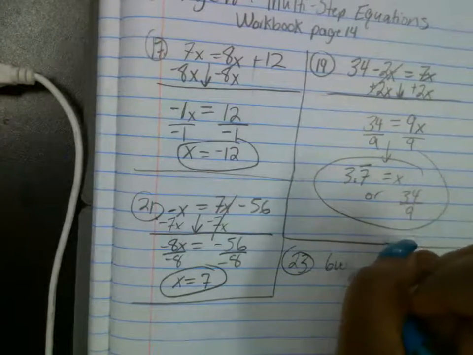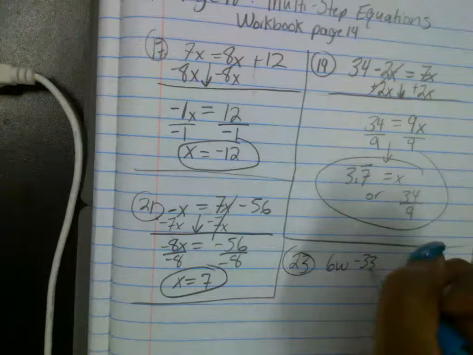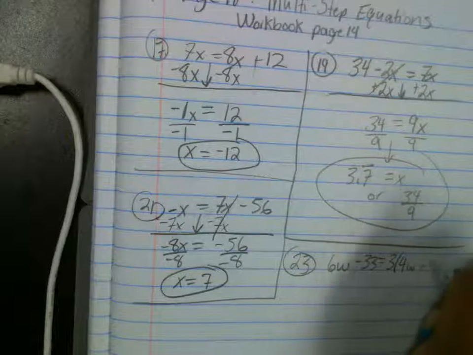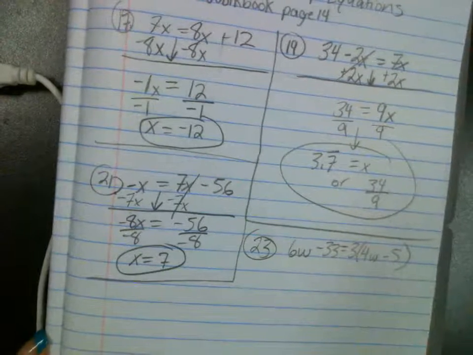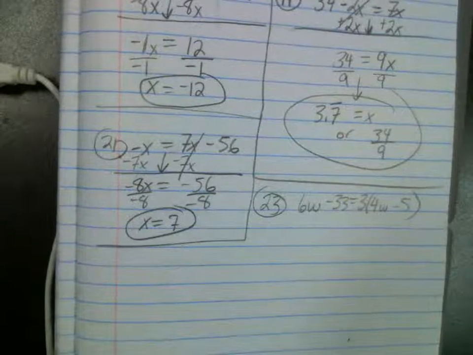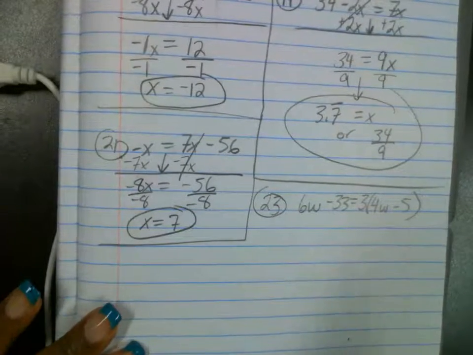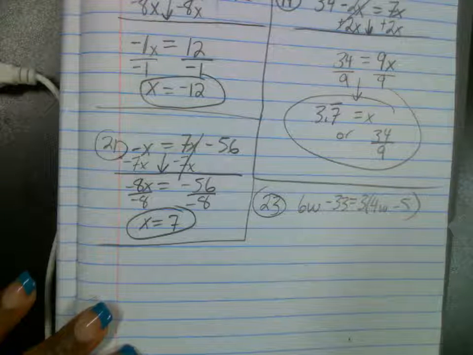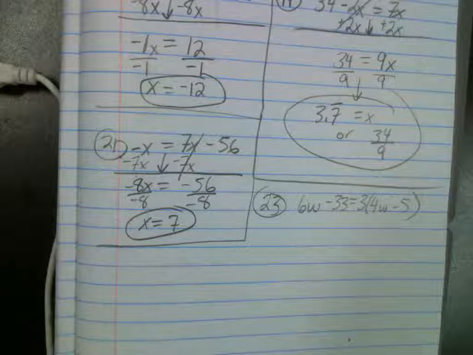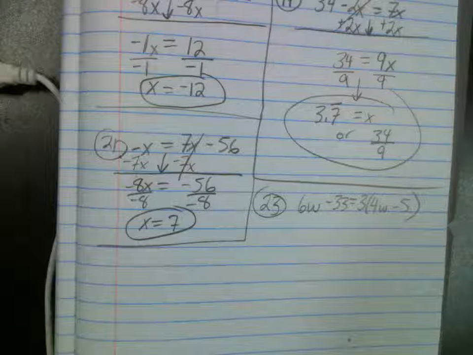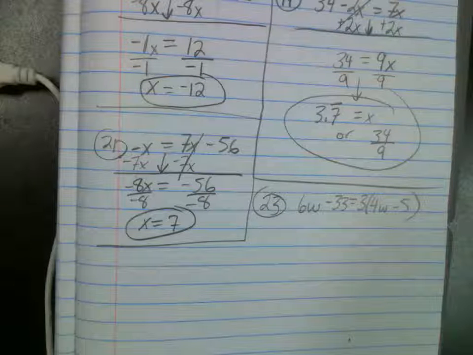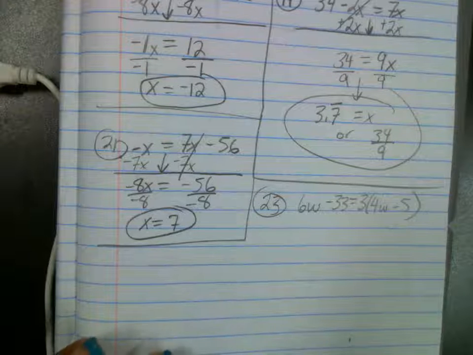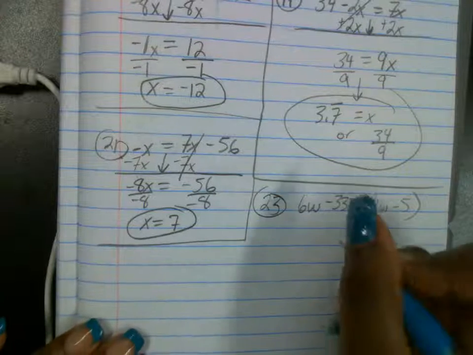We got 6w minus 33 is equal to 3 parentheses 4w minus 5. See what you get there. All right, let's see what we got. Any answers? What'd you get as your answer? 3. 8. Negative 3. Anybody get anything different other than what's already been said? I did negative 3 actually. You said negative 3. Okay.